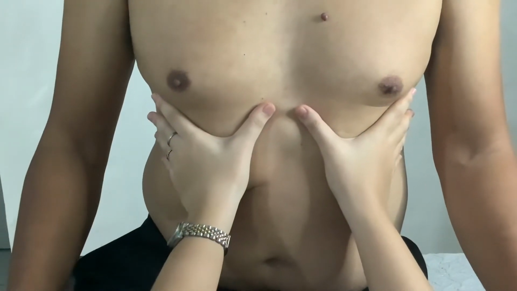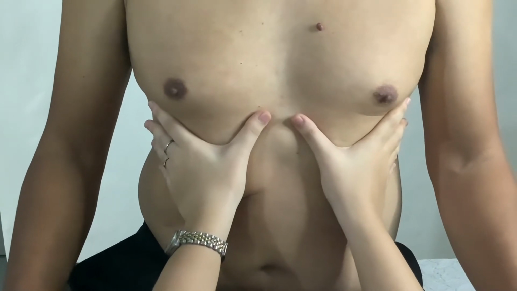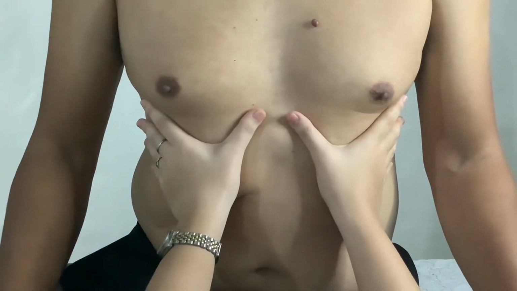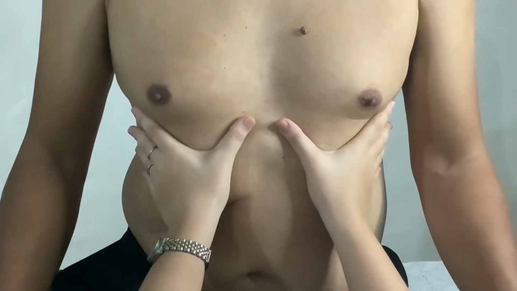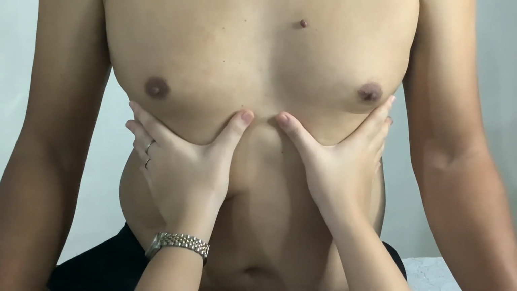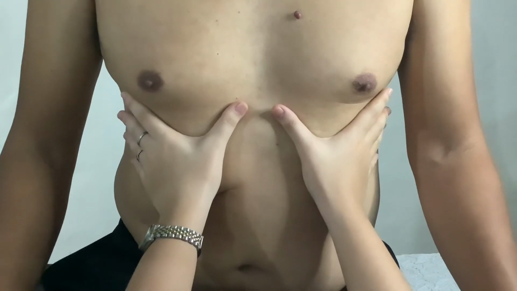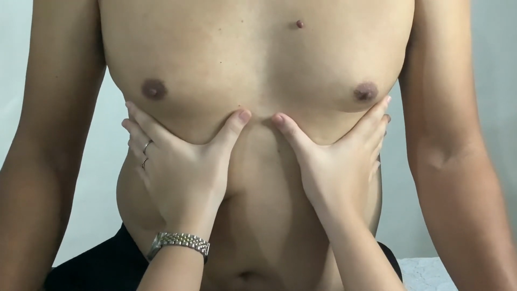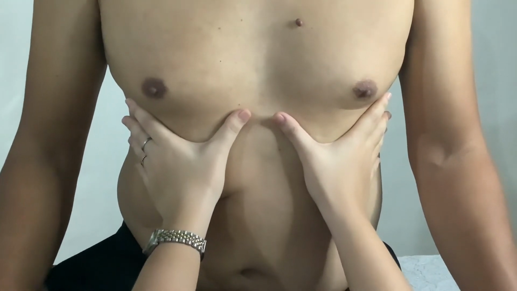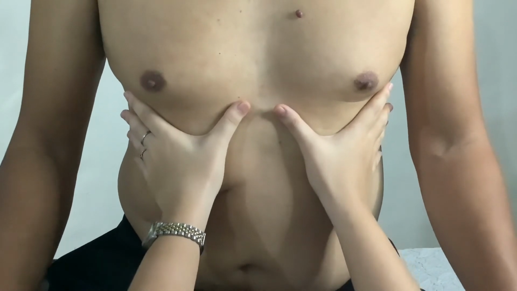Place your thumb along each costal margin and your hands along the lateral rib cage. Can you please inhale and exhale deeply for me? Ask the patient to inhale and exhale deeply and fully while you watch the divergence of your thumbs and feel for the range and symmetry of movement.